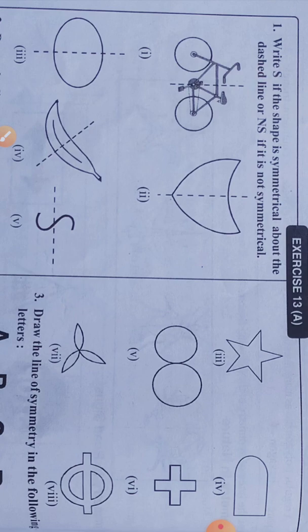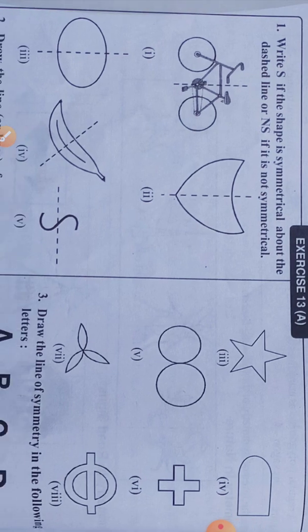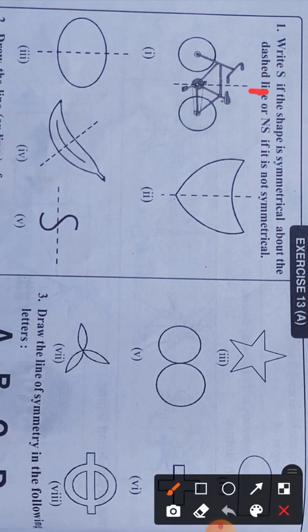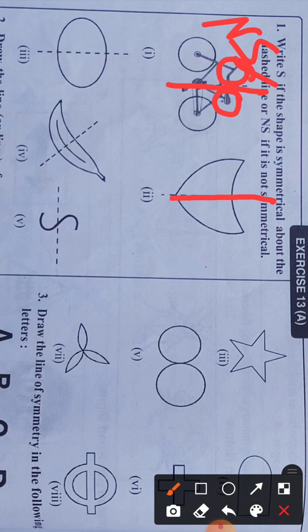See, if you check this cycle and fold it along the dotted line, you'll find that this part is not overlapping this part. Therefore this is a non-symmetrical shape. Okay, now we have another shape. If you fold it along this line, you will find that this part will overlap this part. As a result, this is symmetrical.